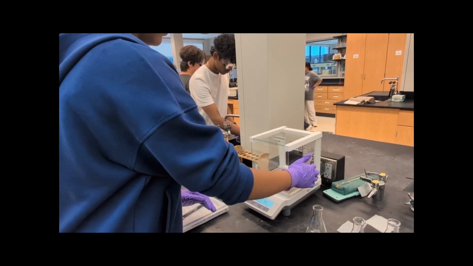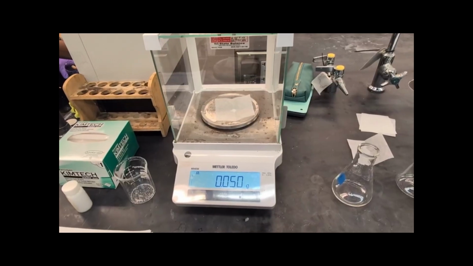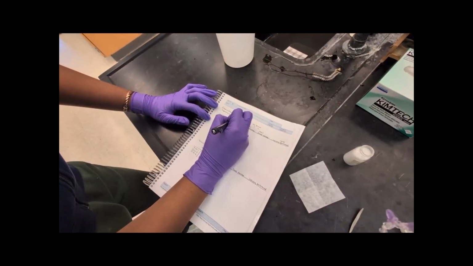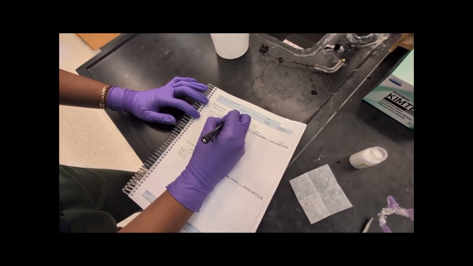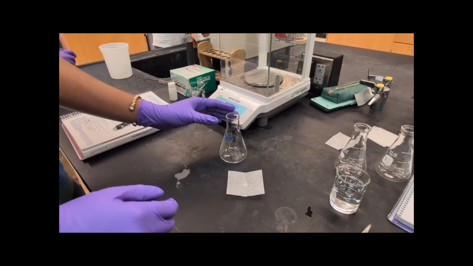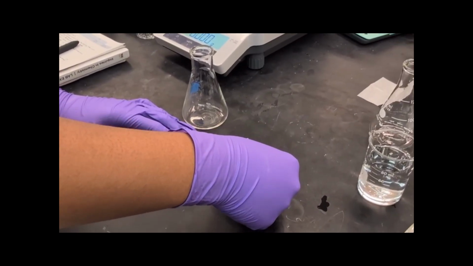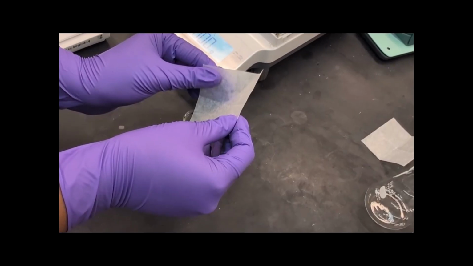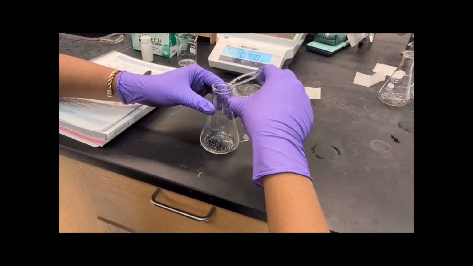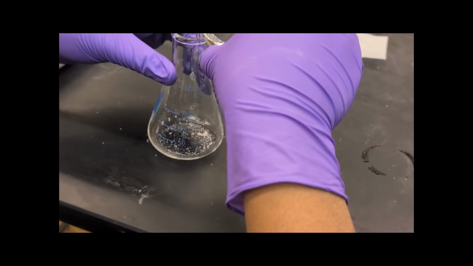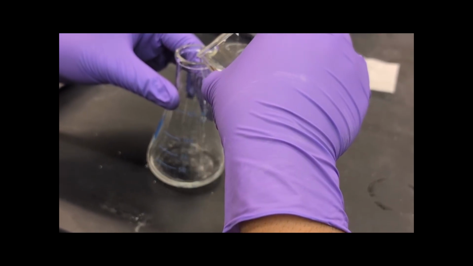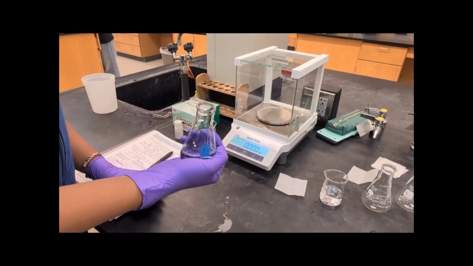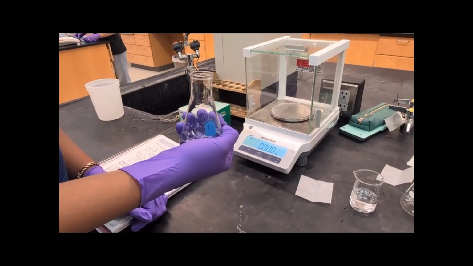Here, we're using 0.05 grams of KHP. Convert that to moles using its molar mass, and then convert moles of KHP to moles of NaOH using the 1-to-1 ratio between the two. The analyte is the solution with an unknown concentration. The titrant is the solution with a known concentration, and the equivalence point is the exact moment when the acid and base have completely reacted in equal amounts. Knowing these terms helps us understand how to find the precise concentration of our unknown solution.